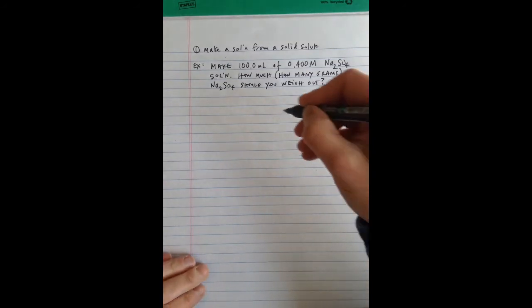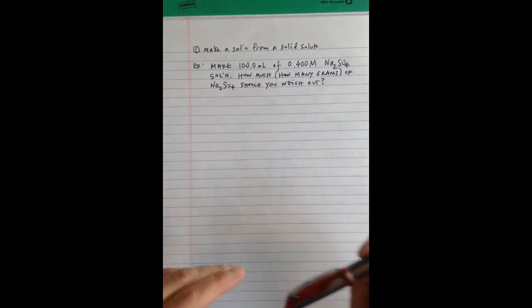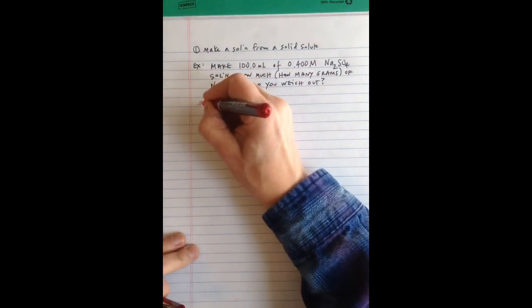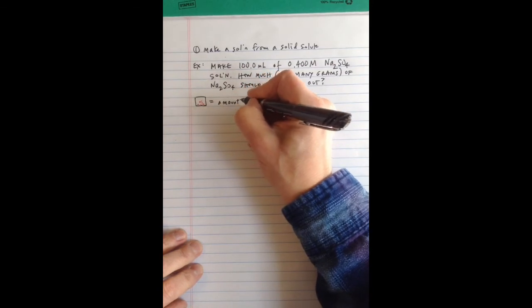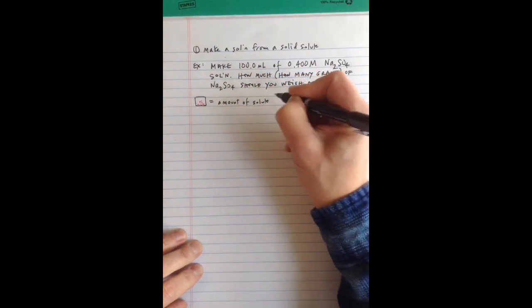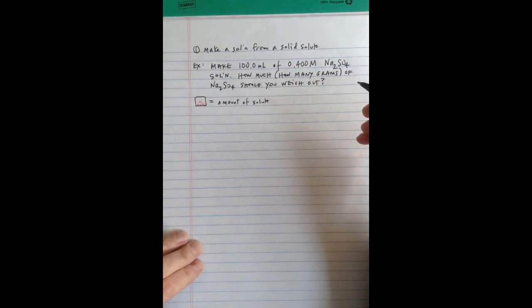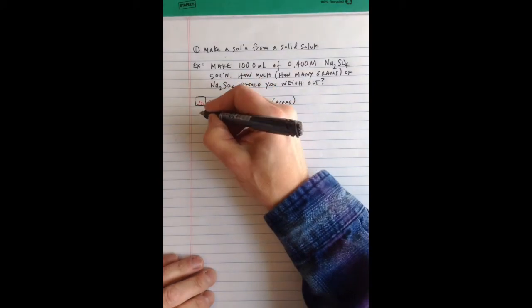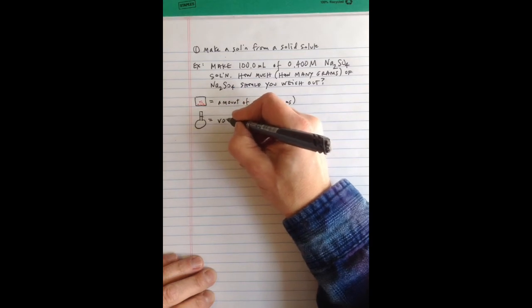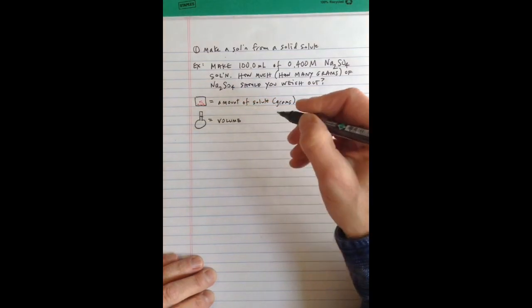Let me draw a little picture for you. You're going to weigh out a certain amount of the sodium sulfate solute, and these little dots I'm making represent the amount of solute. It could actually be moles, but in this case, the amount of solute is going to be in grams. So that's how much you're going to have to weigh out. And then how much you want to make will be the volume of the solution. These are just little icons I'm writing to help you keep track of things.